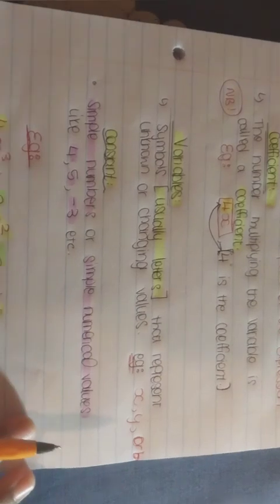Okay, now we go to constant. Now, constants are just simple numbers or simple numerical values. For example, like 4, 5, or -3, and so on. Just think of a constant as something that is on its own. It has no partner. It's unmarried. It's just single. For example, a constant in this expression is 8 because it has nothing. It's on its own. It's single. It's not married. Okay. So a constant can just stand on its own. It has no partner whatsoever.